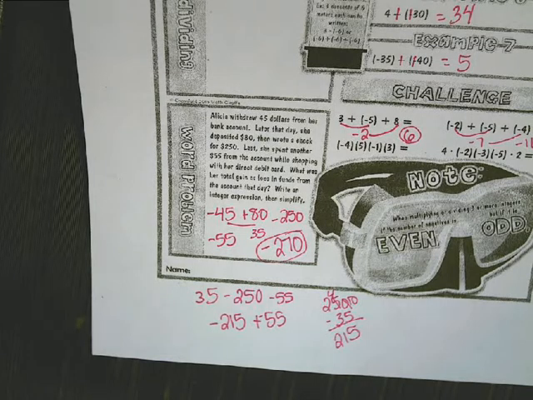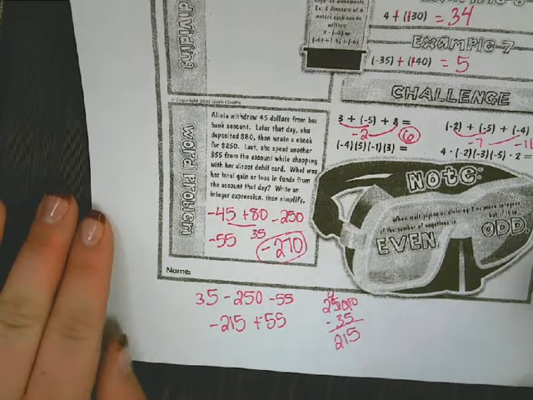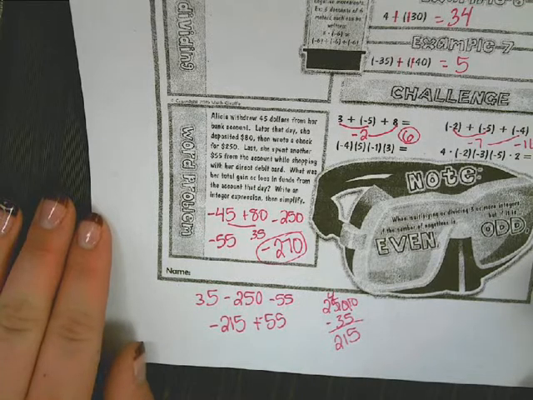Alright, questions on adding and subtracting. That should all be reviewed. Alright, let's go back up to the top where it says multiplying and dividing.